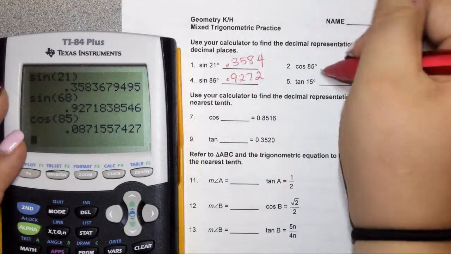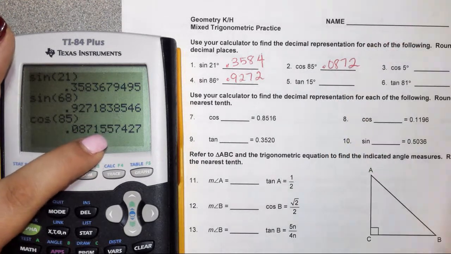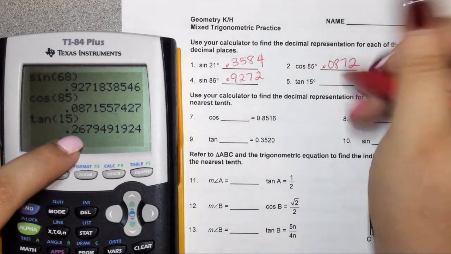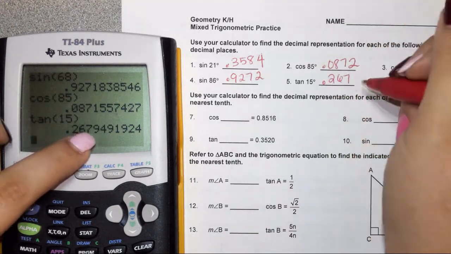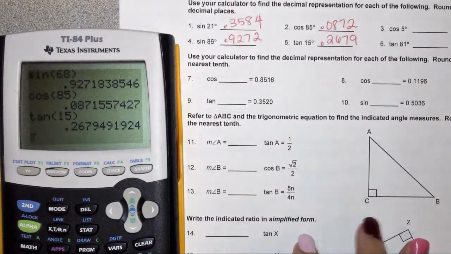Cosine of 85, 0.087. After the 1 is a 5, so it's going to be a 2. And then tan of 15 is 0.267. After the 9 is a 4, so it can stay a 9. I'm not going to worry about those.